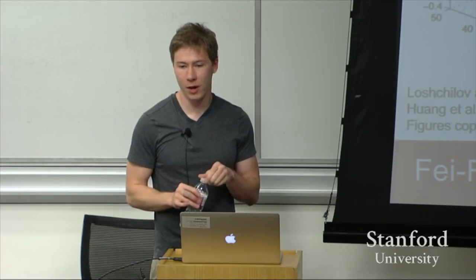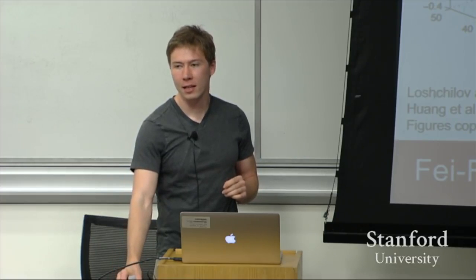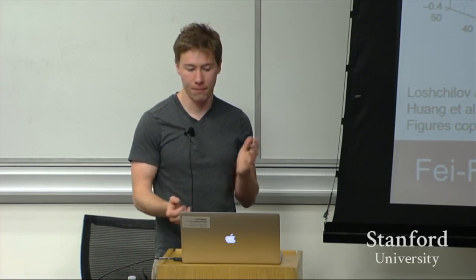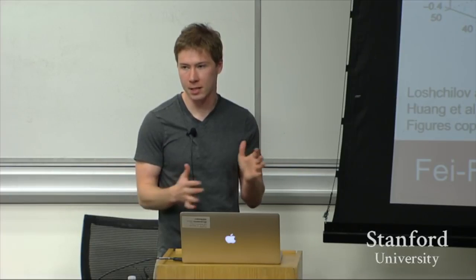Question in the back? Are the hyperparameters the same for the ensembles? That's a good question. Sometimes they're not. You might want to try different sizes of the model, different learning rates, different regularization strategies, and ensemble across these different things. That actually does happen sometimes.